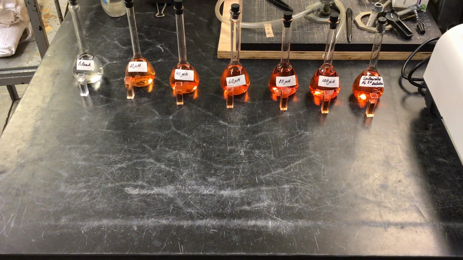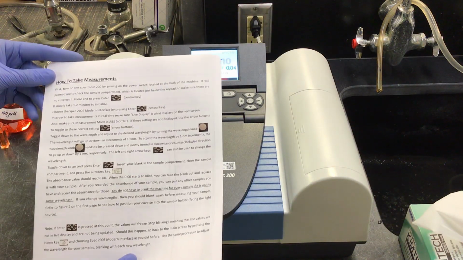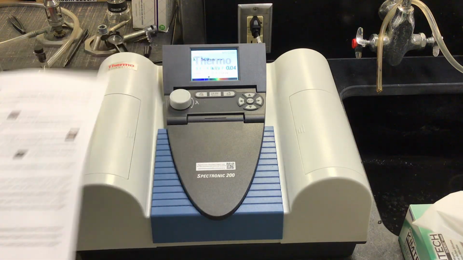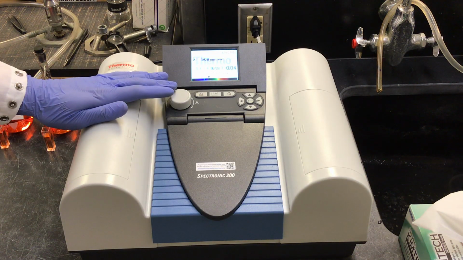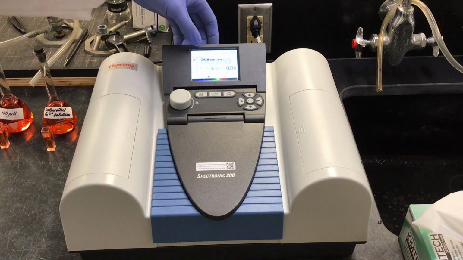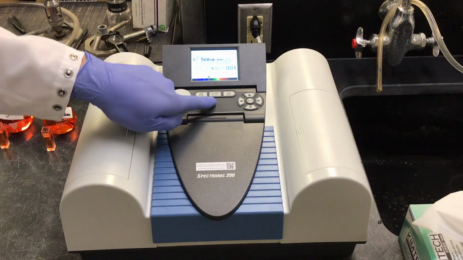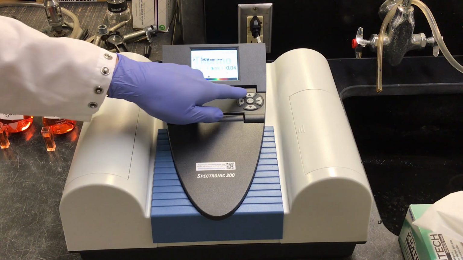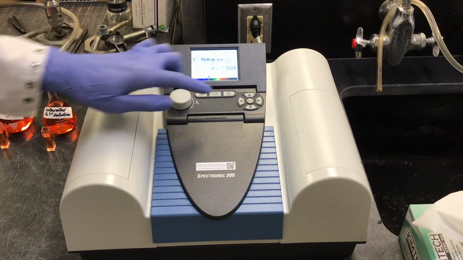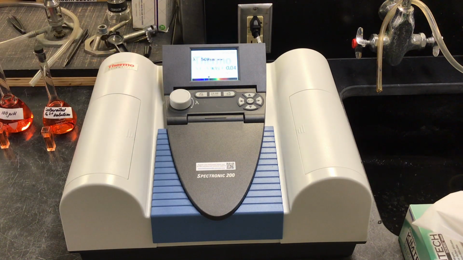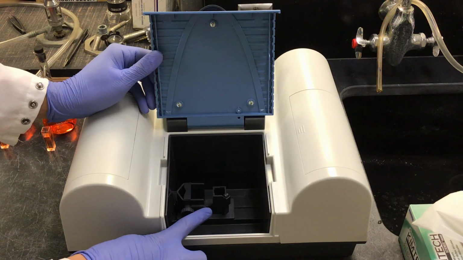Now we can move on to using our Spec 200. Here's our Spectronic 200. You'll be provided with instructions on how to take measurements and how to start up the Spec 200. Just to quickly review some of the buttons, here is our knob which controls our absorbance wavelength. We already have it set to the appropriate wavelength we are looking for at 508. We have our 0 button, and then we have our arrow keys and enter key for when we need to use them. Your arrow keys can be used to change your absorbance up or down by 1 value. This is where we'll be placing our cuvettes in order to do our measurements.